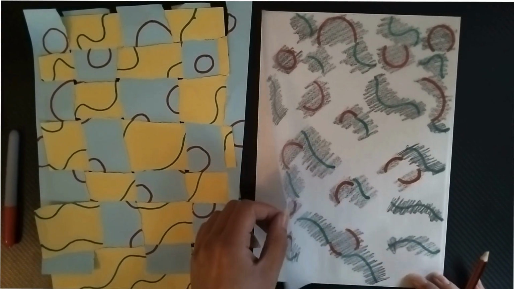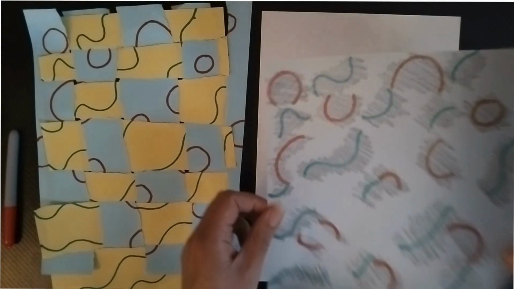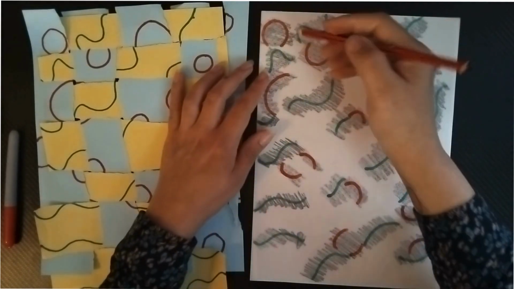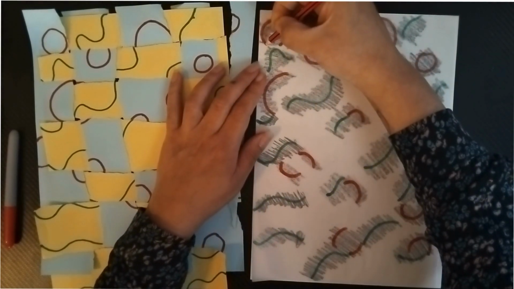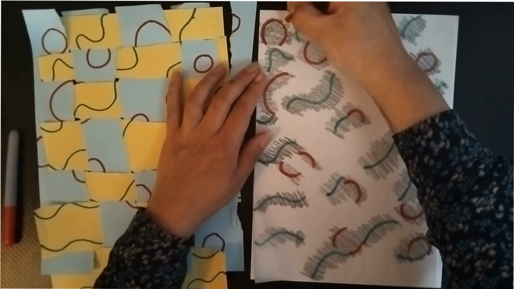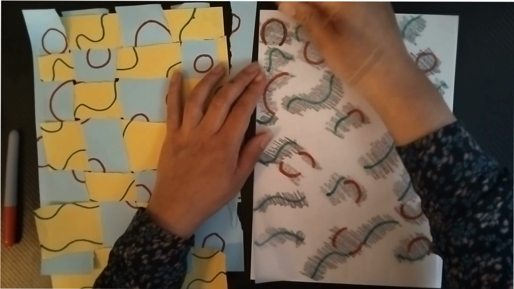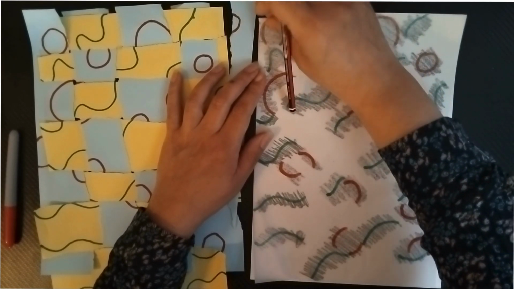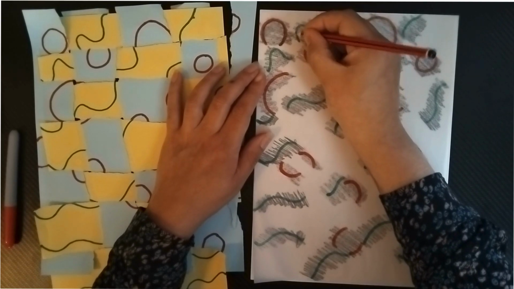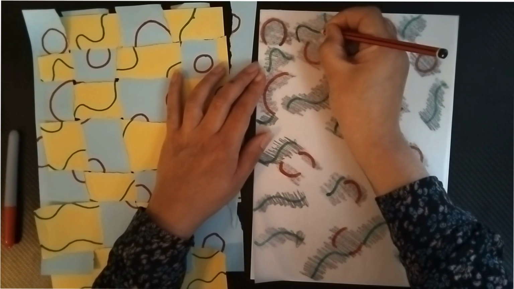Turning the tracing paper over and then sketching into the marker pen, the design transfers onto the mixed media paper or the multimedia paper. It's always good to check that the marks are transferring.